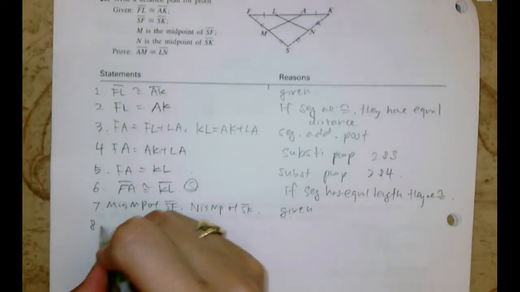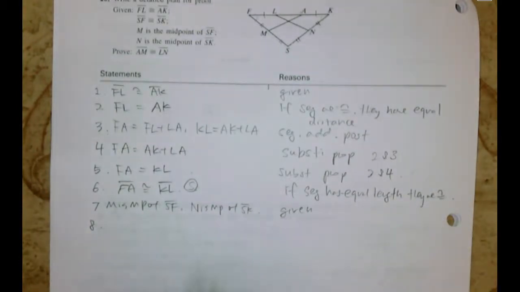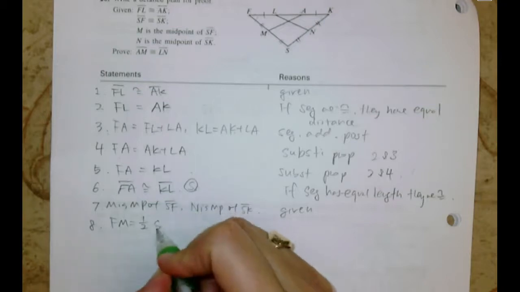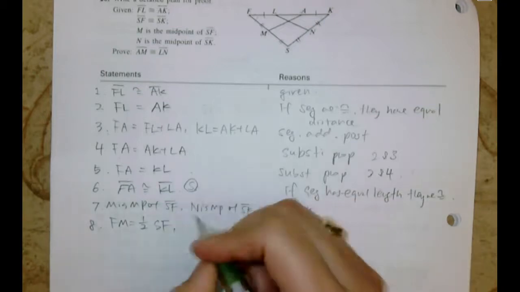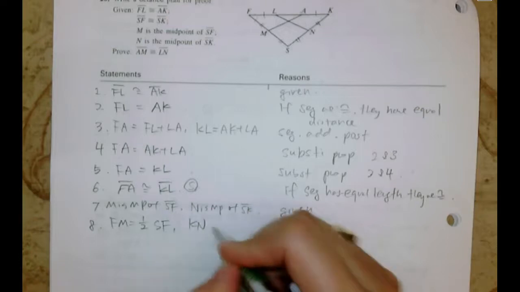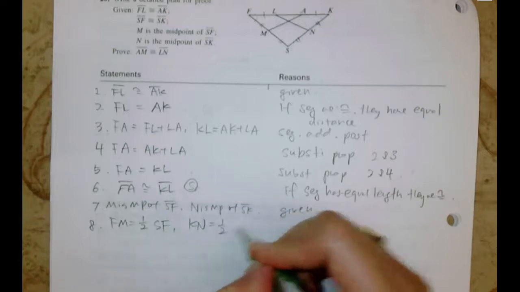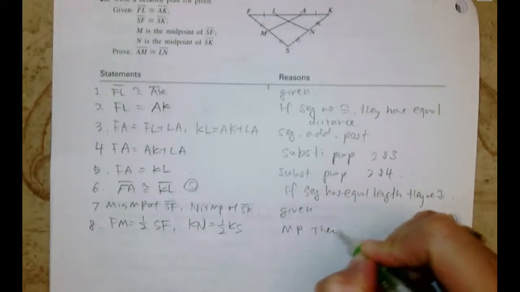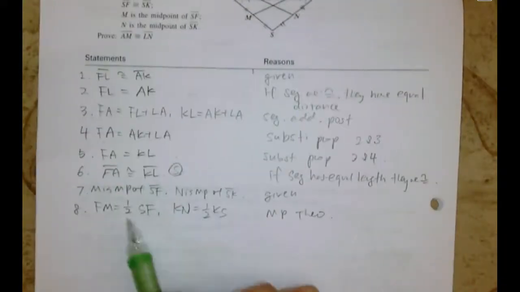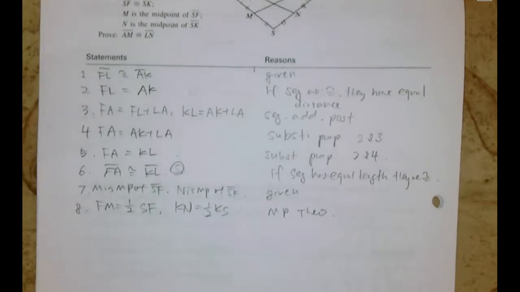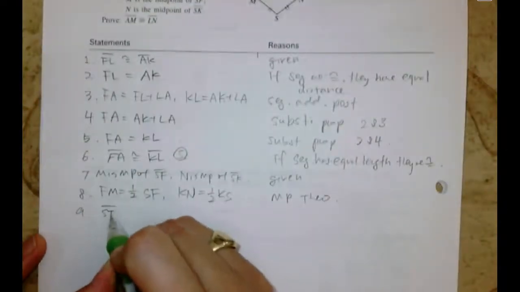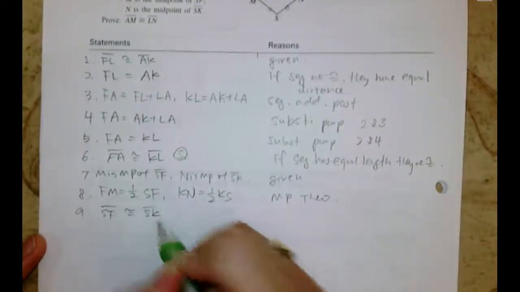So that means by the midpoint theorem, FM is 1/2 of SF, and KN is 1/2 of KS, and this is the midpoint theorem. Remember, the theorem is the one that has a 1/2, right? Now, the given says SK is SF, so SF is congruent to SK, that's given.